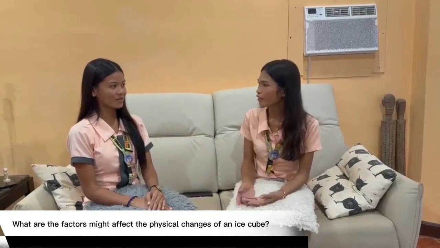So, the shape of an ice cube is a cube, and the size of an ice cube is medium. The temperature is cold, and the texture is smooth, slippery, hard but brittle, and the phase is solid. So what are the factors that might affect the physical changes of an ice cube? Due to the heat temperature.